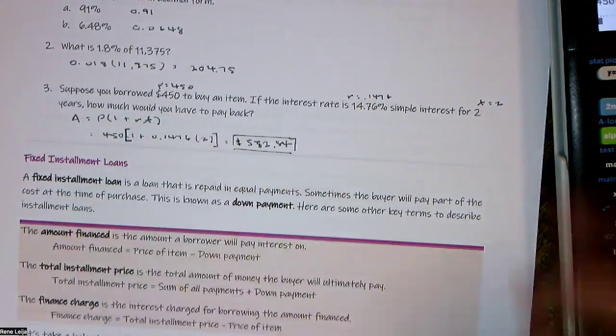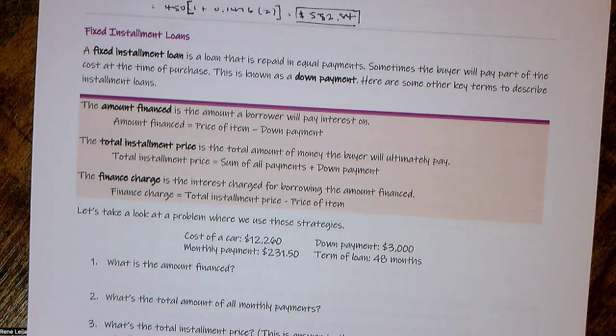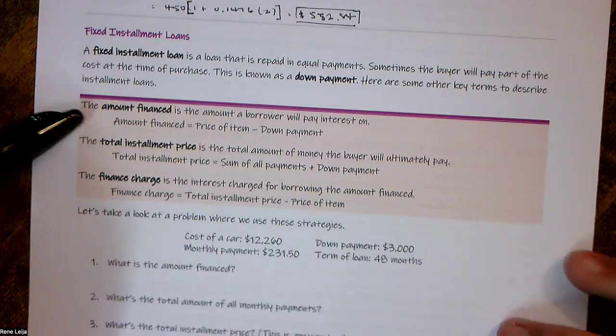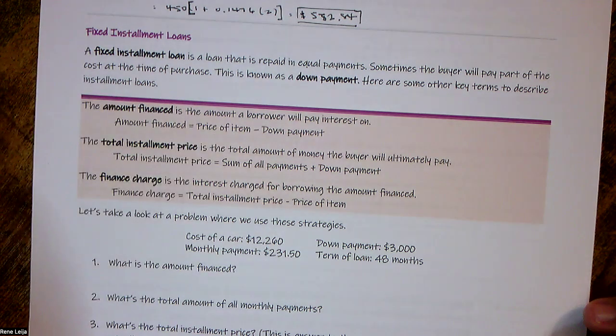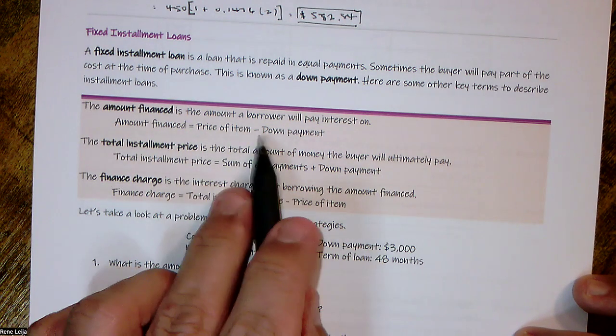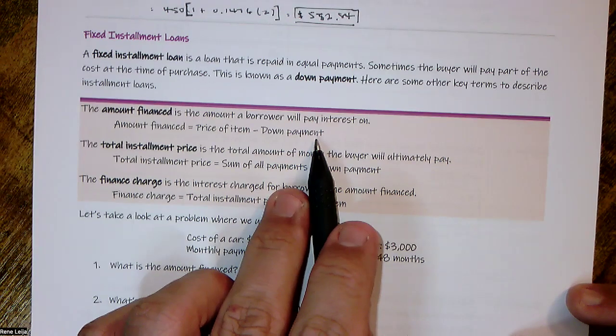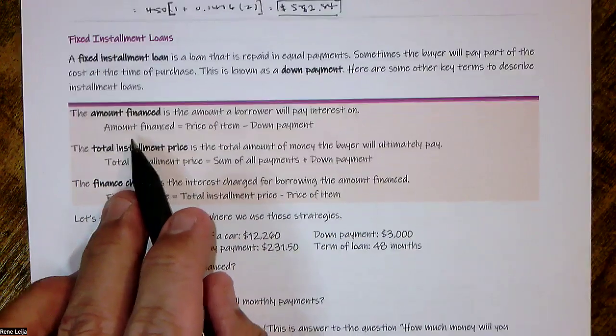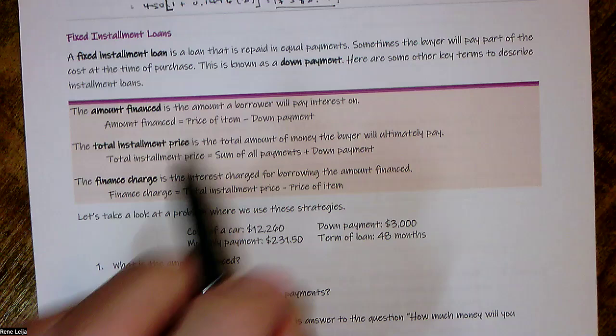All right. Good. Now, fixed installment loans. A fixed installment loan is a loan that's repaid in equal payments. Sometimes the buyer will pay part of the cost at the time of the purchase. This is known as a down payment. Here are some other key terms to describe installment loans. The amount financed is the amount a borrower will pay interest on, and you determine it by taking the price of the item minus the down payment.